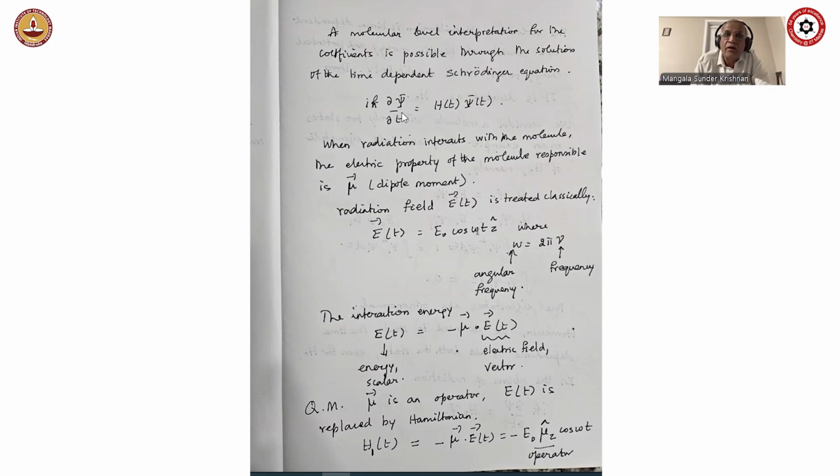What is omega? Omega is the radiation frequency, the frequency of the electromagnetic radiation. Omega is the angular frequency, 2 pi times nu, so nu is omega by 2 pi. So the electric field is oscillating at that frequency. Now, it must interact with the electric property in the molecule. Otherwise, there is no energy transfer. There is no resonance between something that the molecule is changing and something that the radiation is changing.